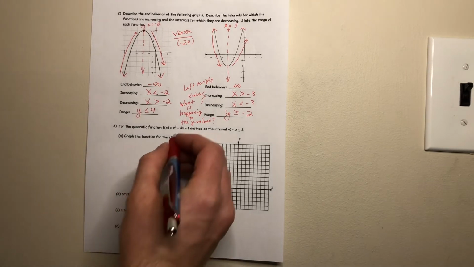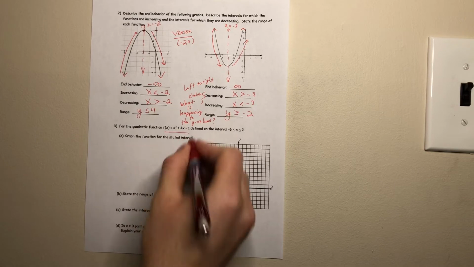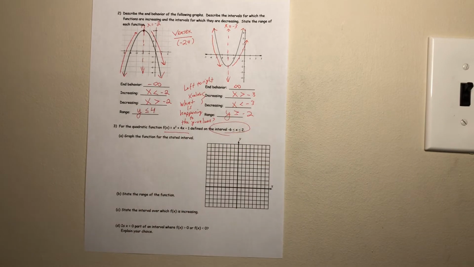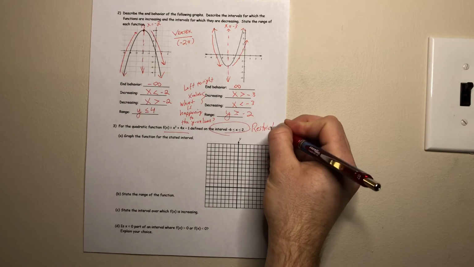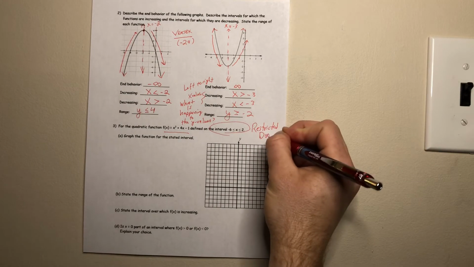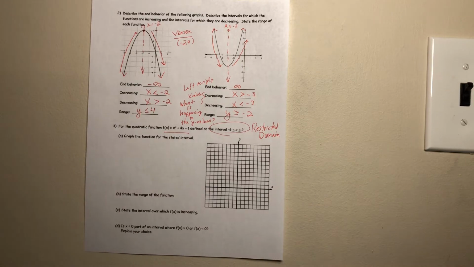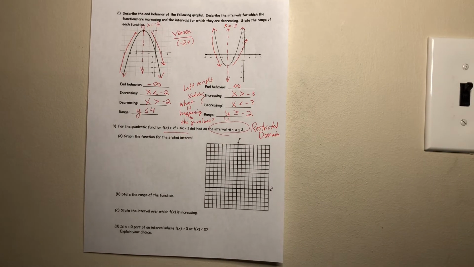All right, last question. We're going to graph our first quadratic function, but given what? What is that called? That is called a restricted domain. That is a restricted domain. All right, so I want you to type that into your calculator.